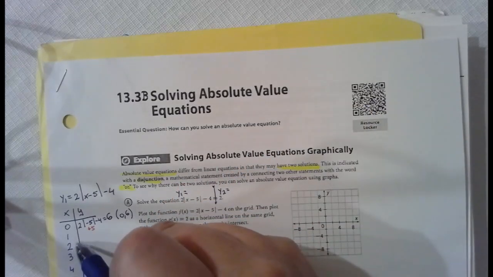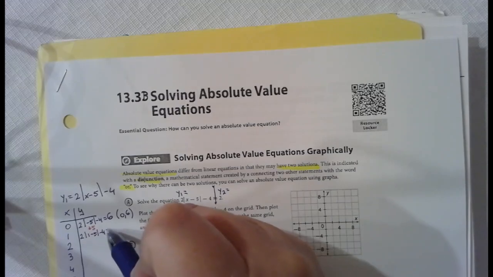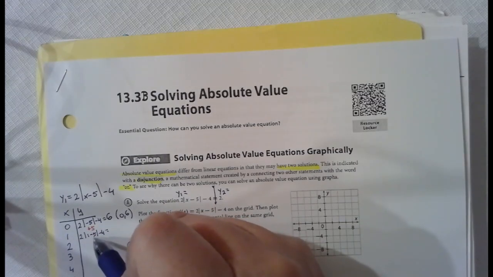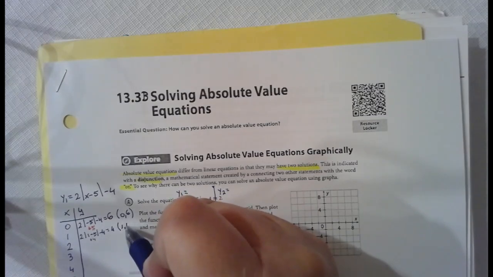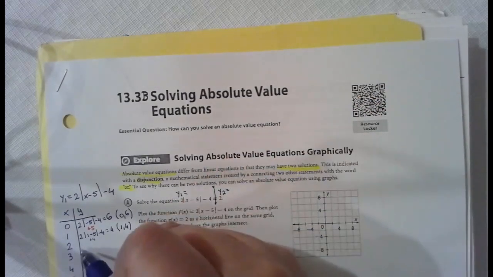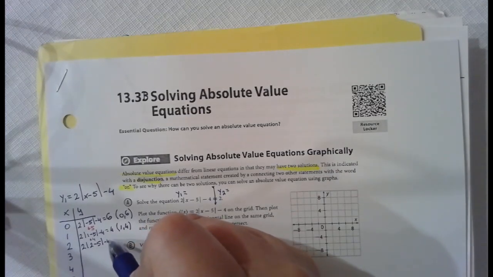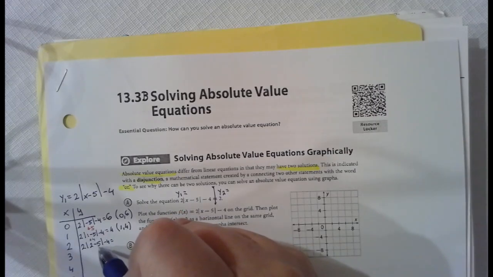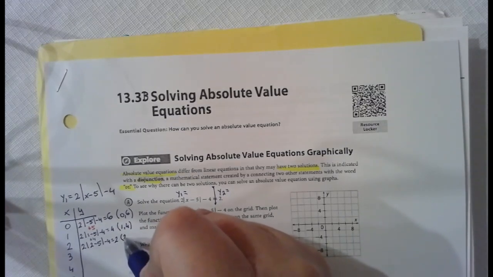The second one is going to be the same, except I'm going to plug in 1. So it's going to be 1 minus 5 minus 4. So 1 minus 5 is negative 4. Absolute value is positive 4. 4 times 2 is 8. Minus 4 is positive 4. So 1, 4. Then we do the same thing with 2. 2 minus 5 is negative 3. Absolute value is positive 3, times 2 is 6. Minus 4 is 2. So 2, 2.